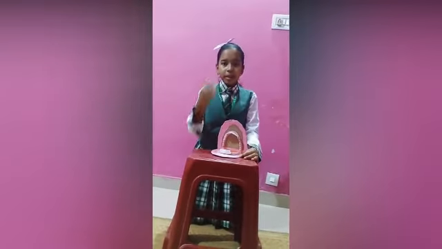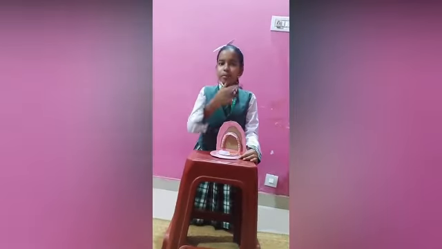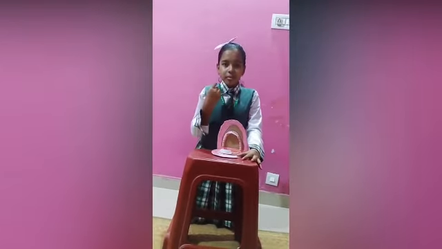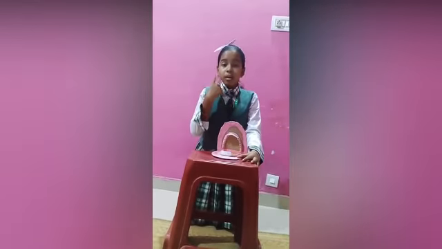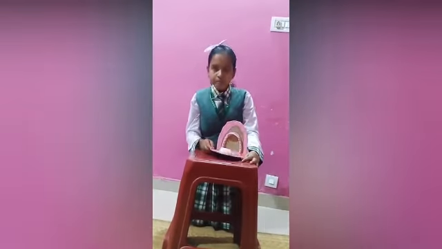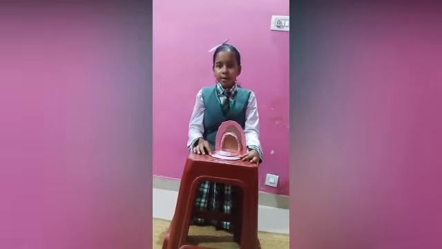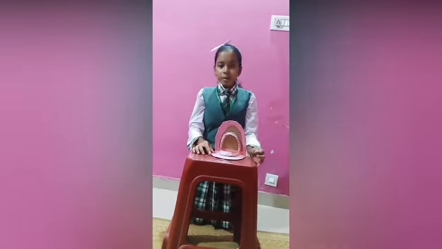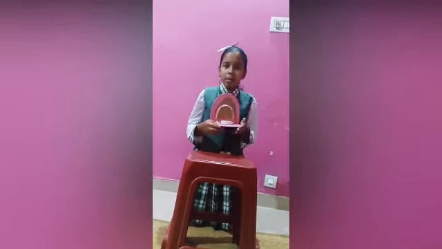This upper side is sour. When we taste lemon juice, we feel sour with this bud. And at last we have bitter. When we eat bitter gourd, we feel bitter. So this is my model.